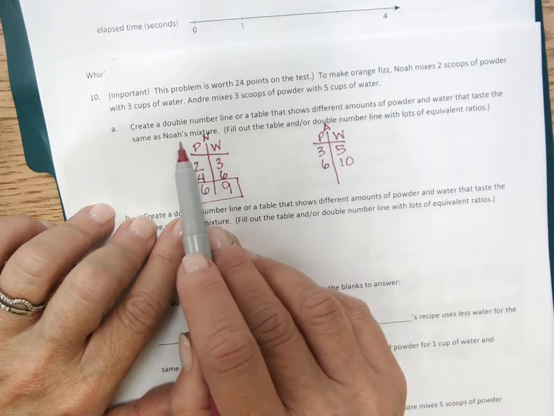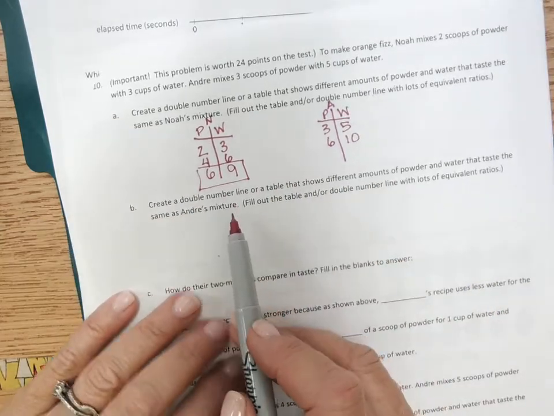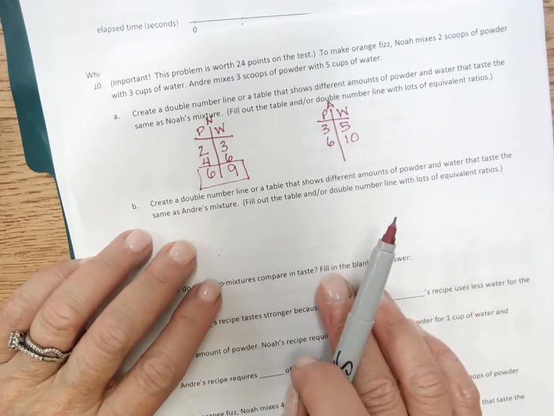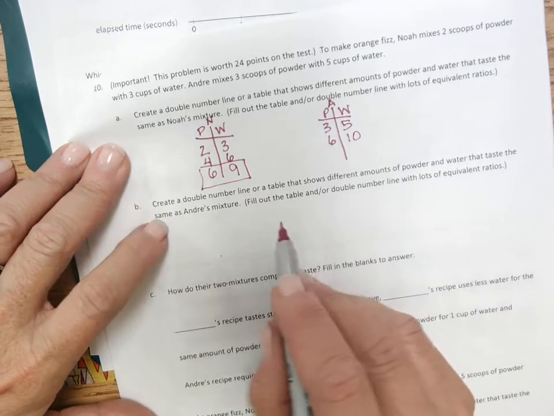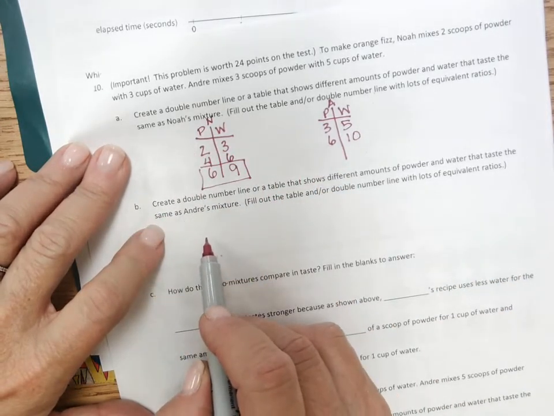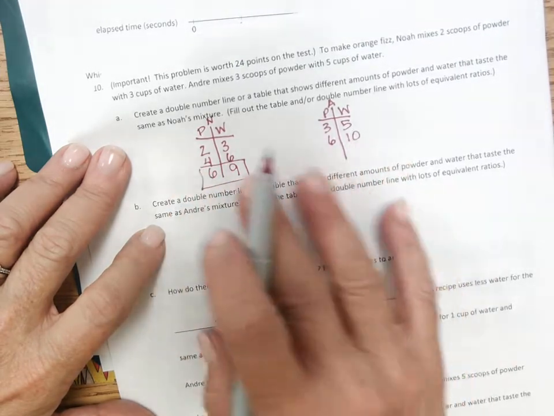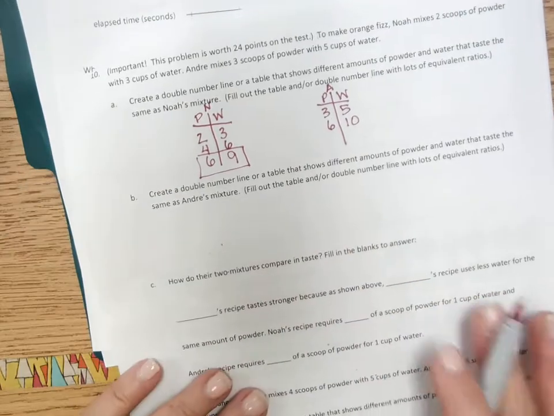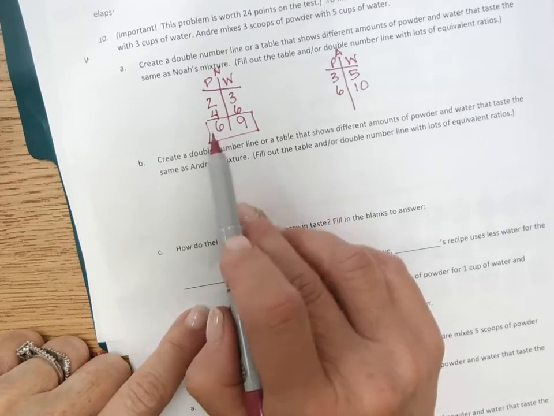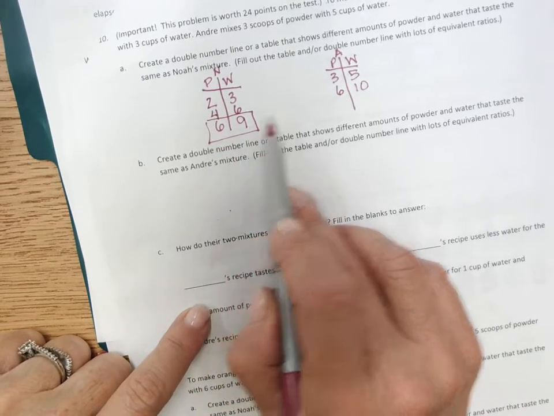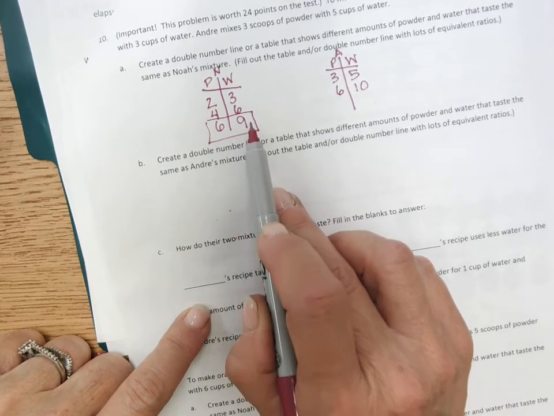So it says, fill a double number line to different kinds of powders and so forth, all right? And then here, we're talking about which tastes the same. So I did this work here. So I know these taste the same for equivalent ratios. So we've got Noah's, we've got Andre's. Oh, I did it both. So Noah's was supposed to be here, Andre's was supposed to be here. How do the mixtures compare in taste? Okay, so when I look at this, we've got 6 powders and 9 waters. We've got 6 powders and 10 waters. So this one's going to have a stronger taste because it has less water.